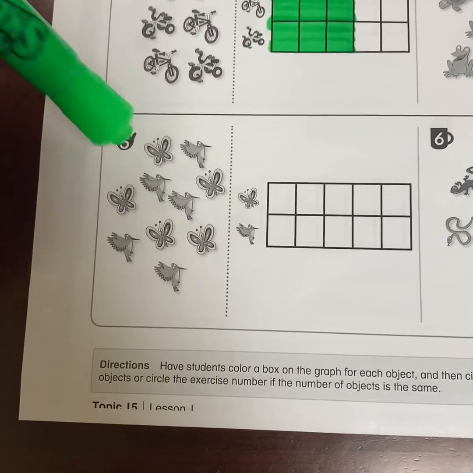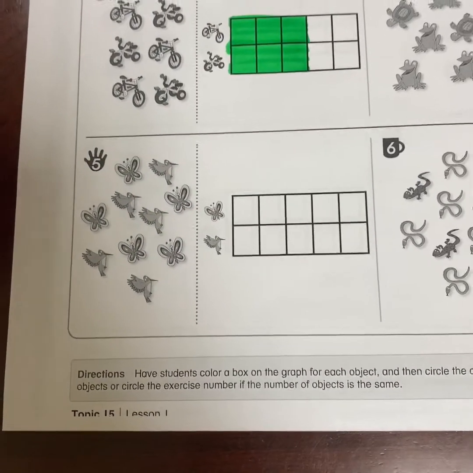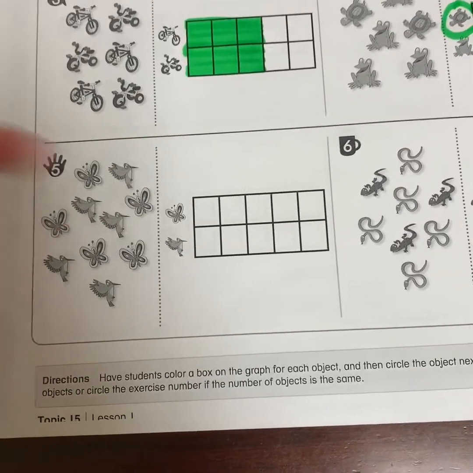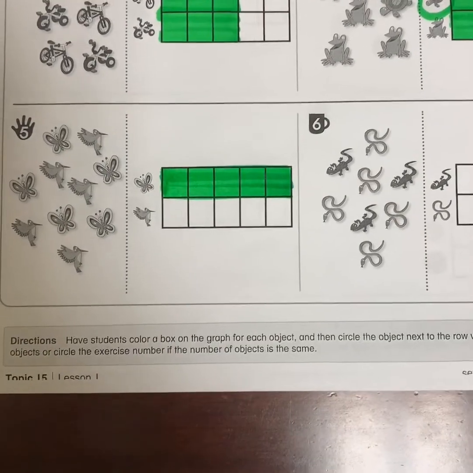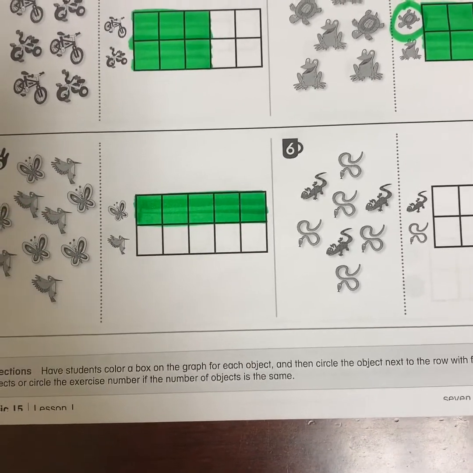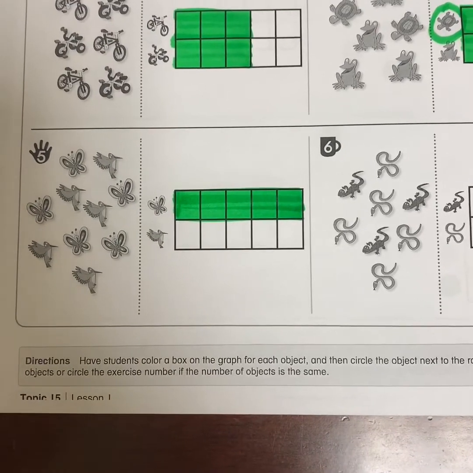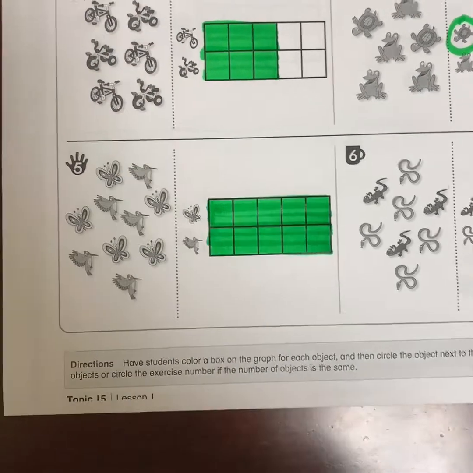Okay, so how many butterflies do I have? 1, 2, 3, 4, 5. Oops, so how many boxes am I going to color? 5. So let's go ahead and do that. Okay, so now let's count hummingbirds. 1, 2, 3, 4, 5. So let me color in my 5.